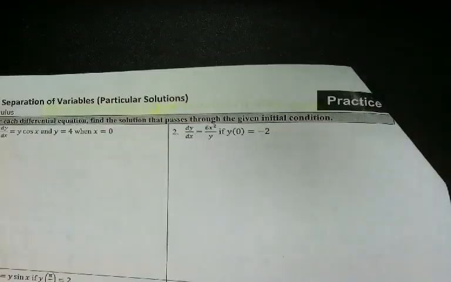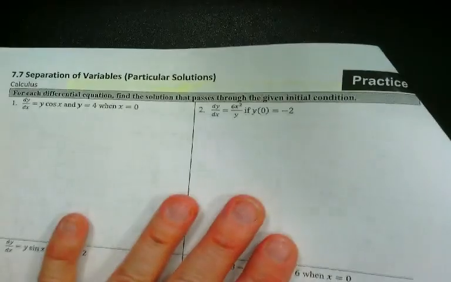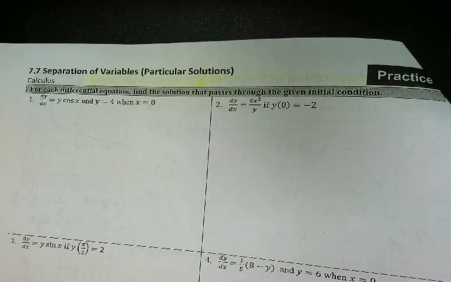Go ahead and try 1 and 2 there. I don't have answers. I'll get my answers up in a second. Try the top couple there. Again, these are very, very basic. They won't be this simple, but we're going to build up to that. You got the idea.